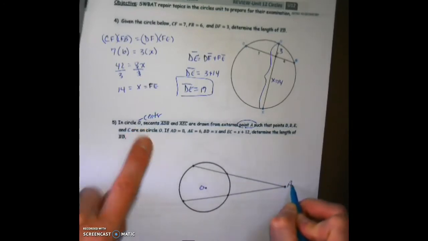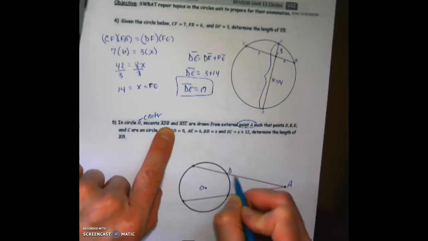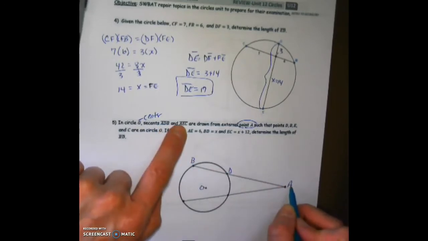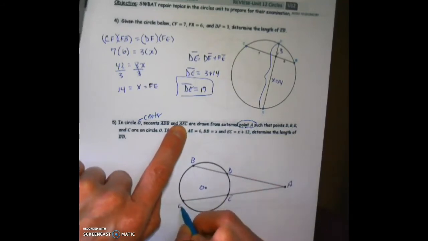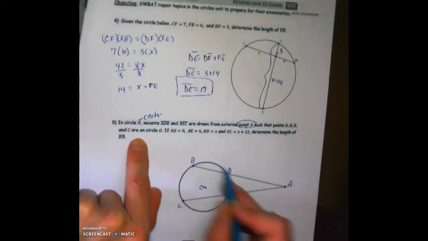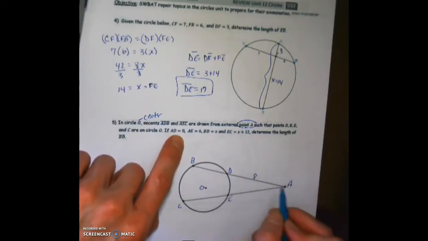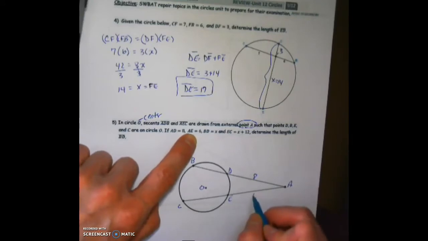to be here. So this first secant is A here, the outer point, D, right? So the letters are going to go in order. And the other secant is A, drawn from the external point. This will be E, and this point will be C. Such that points D, B, E, and C are on circle O. If the length from A to D is 8, and the length of AE, right over here, is 6.